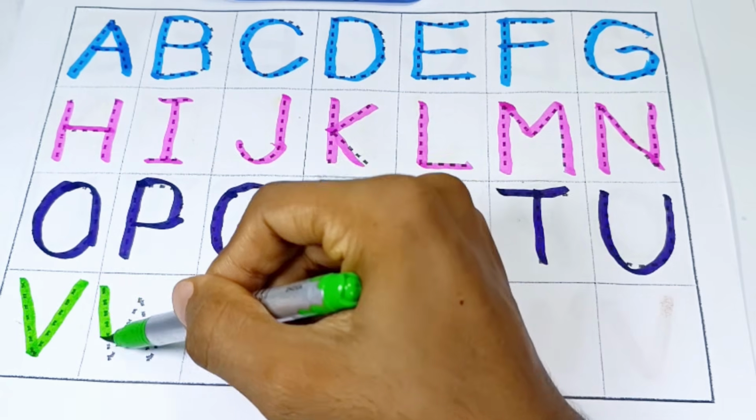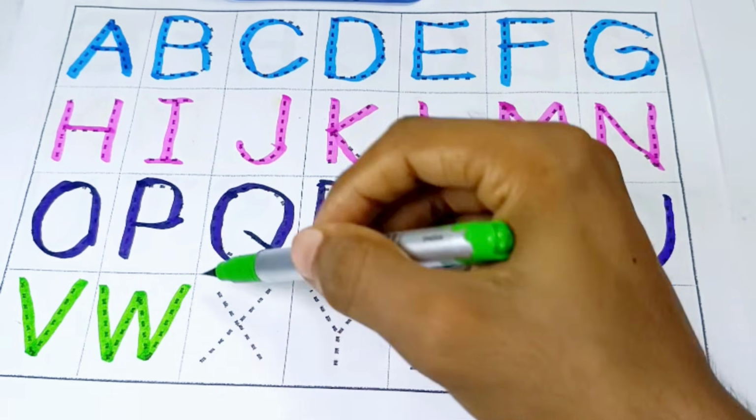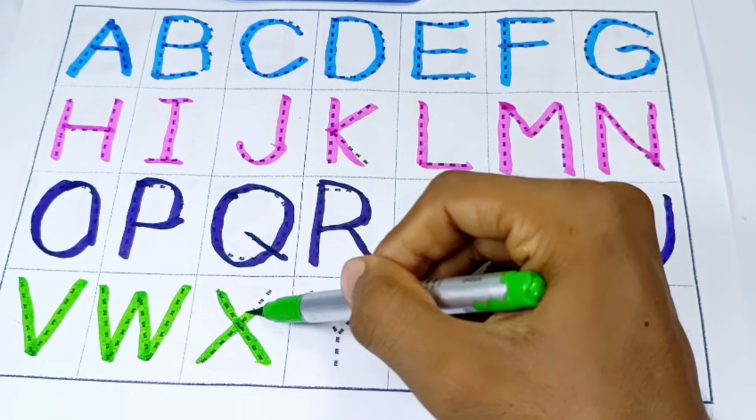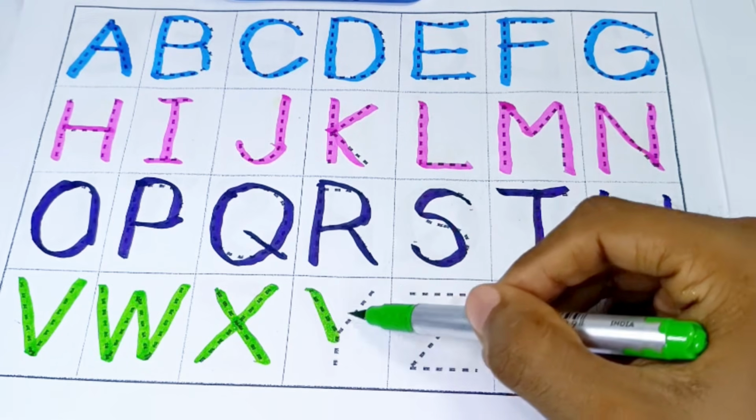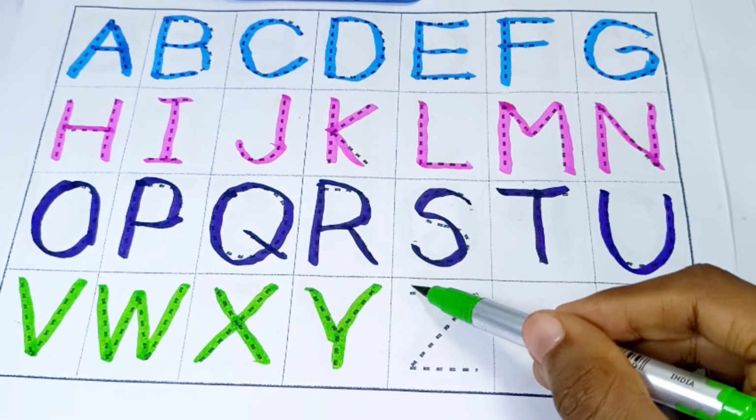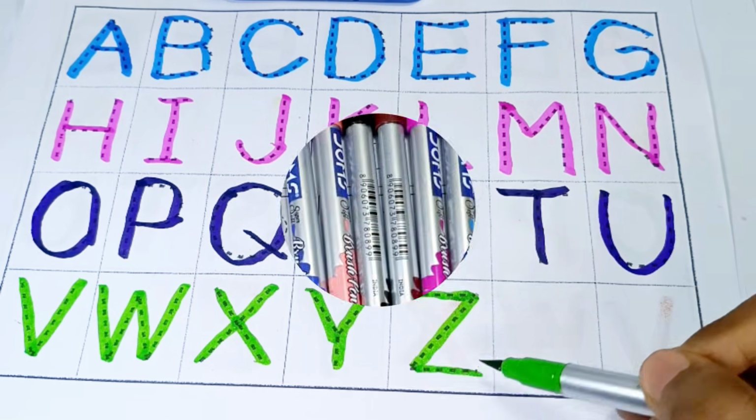V for van. W for whale. X for xylophone. Y for yo-yo. And Z.